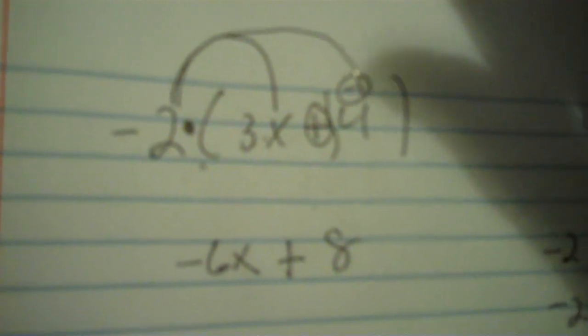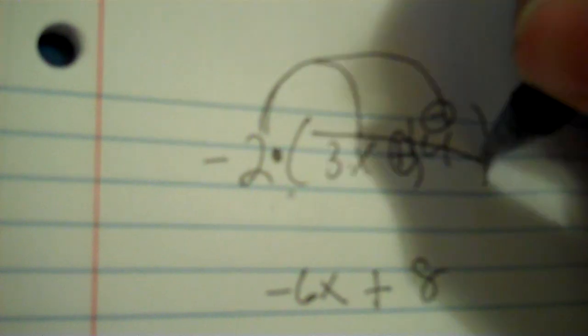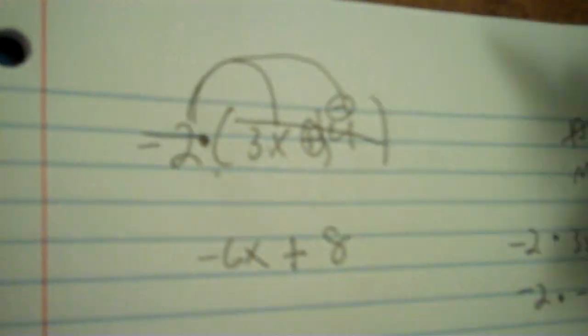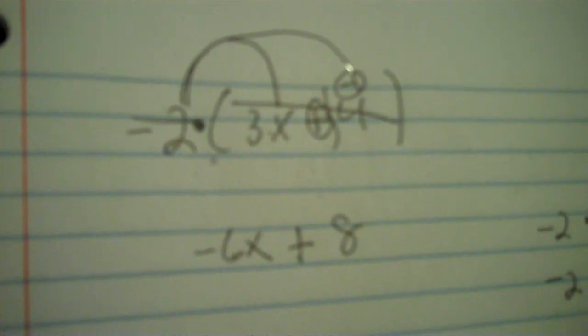One thing you might want to get in the habit of doing, I know I haven't been doing it, is after you have found both the products, you want to cross out the parentheses and the number in front. And there's nothing else there. Division, nope, and adding I can't do in this problem.